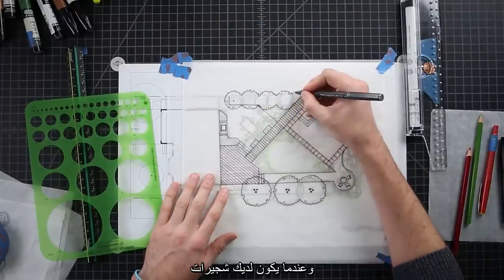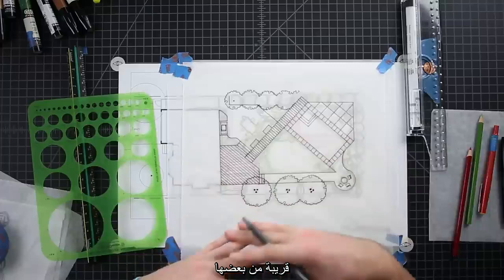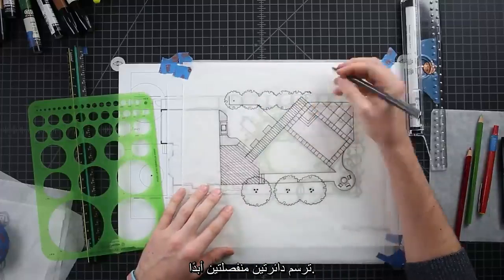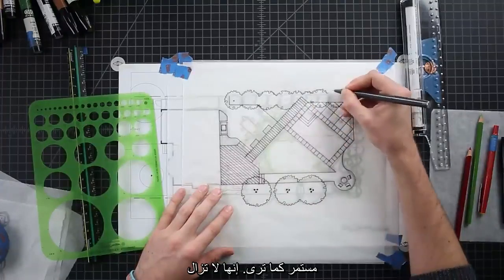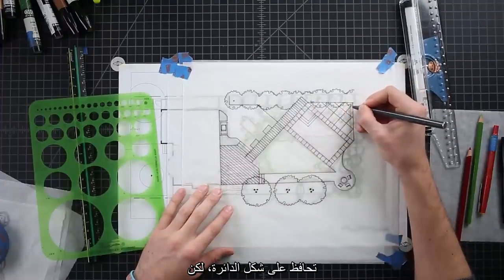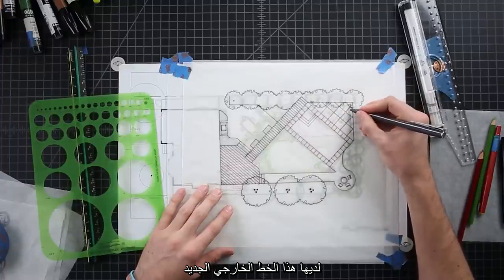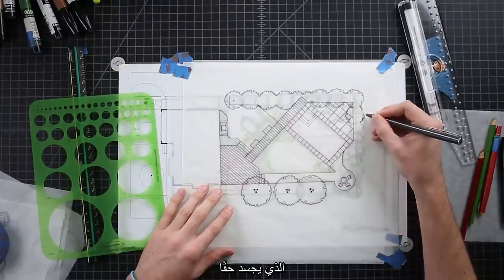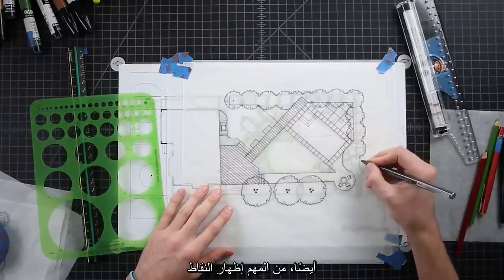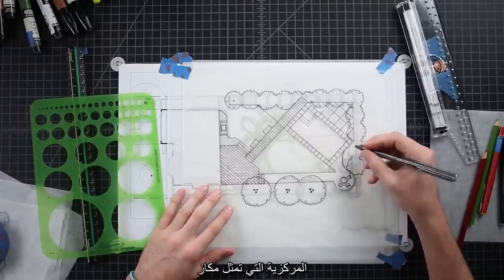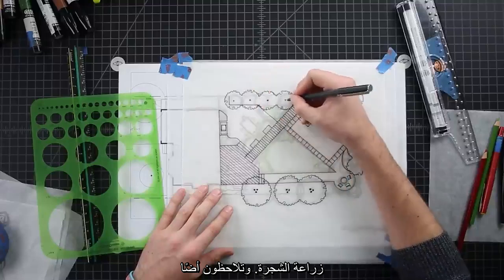And whenever you have shrubs that are nearby each other and you have the canopies overlapping, you never want to draw the two. You want to just continue one continuous line. As you can see, they're still holding the shape of a circle, but they have this new outline that really embodies the style and feeling of this shrub. Also, it's important to show the center points, which represent where the tree will be planted.